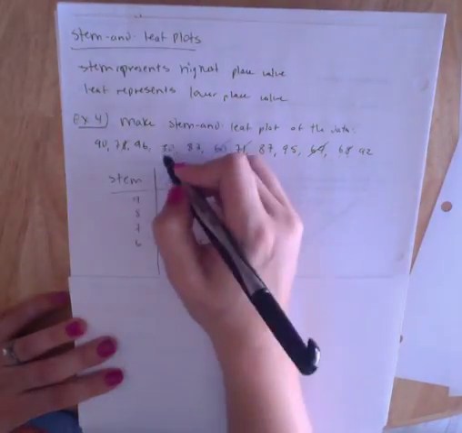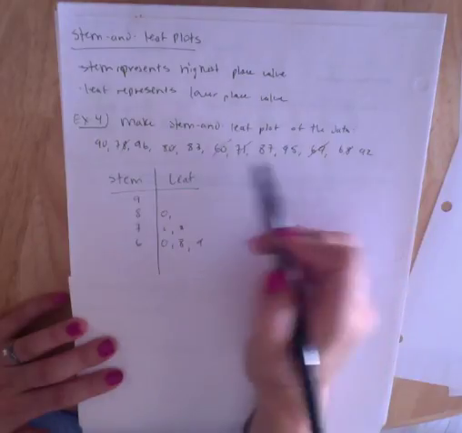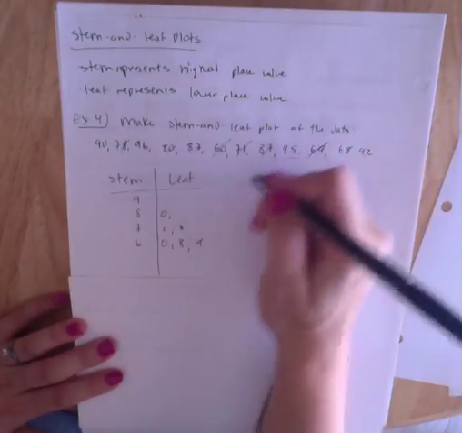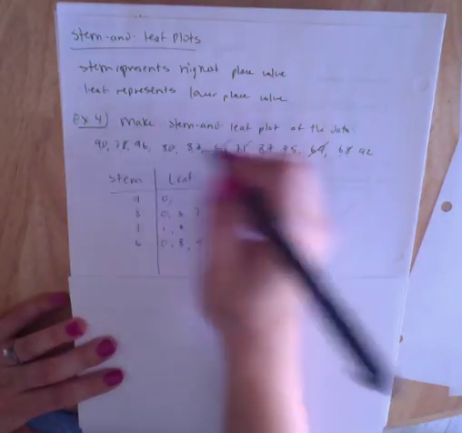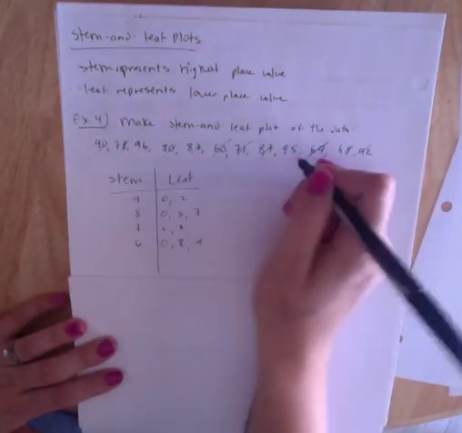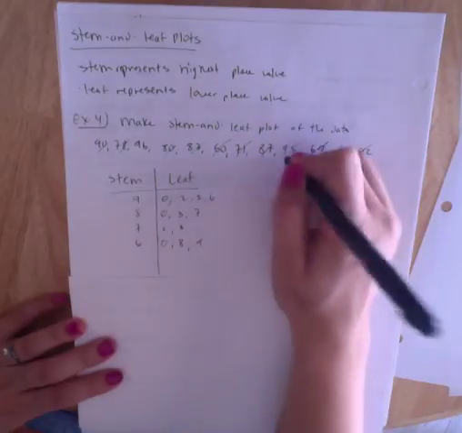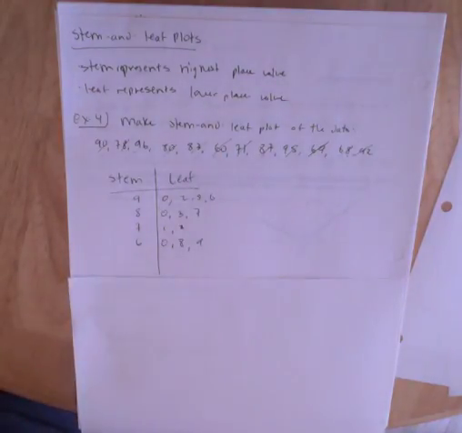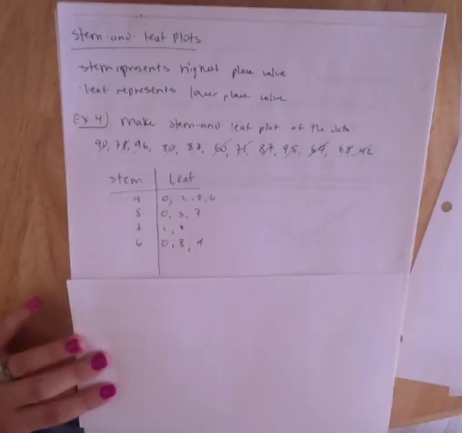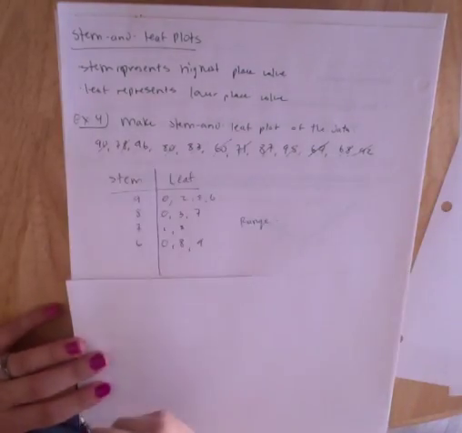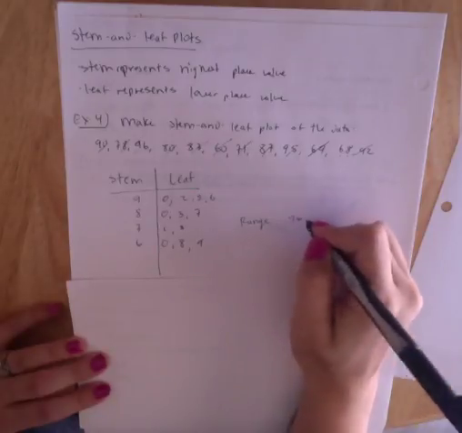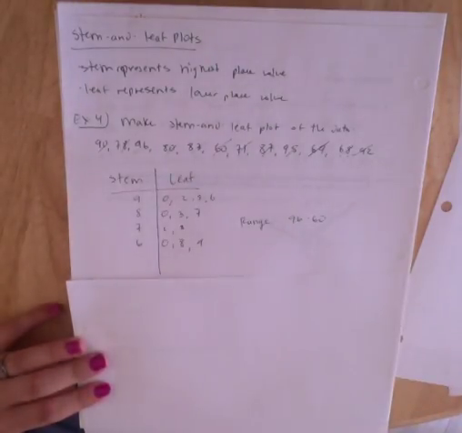Look at our 80s. I have 80, so that's the 0. Then I have 83 and 87, so 3, 7. Then I go to 90, I have a 0, and I have a 2, and I have a 5, and a 6. That's my stem and leaf plot. Now, stem and leaf plots really show you all your data laid out linearly. If we were to find the range of this, you do your highest value, 96, minus your lowest value, 60.